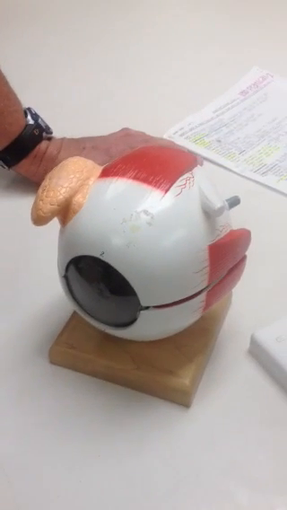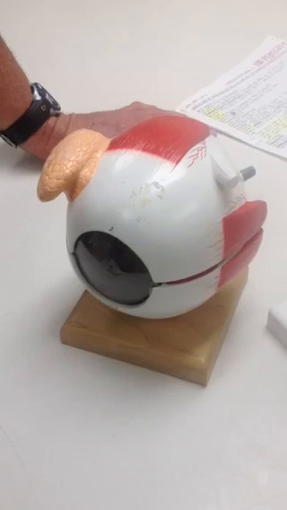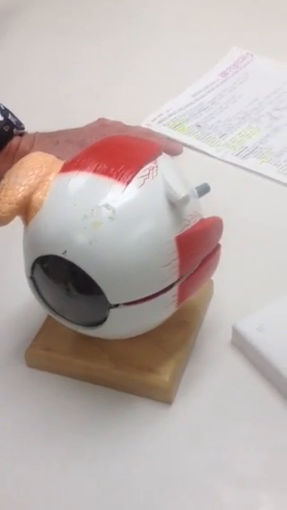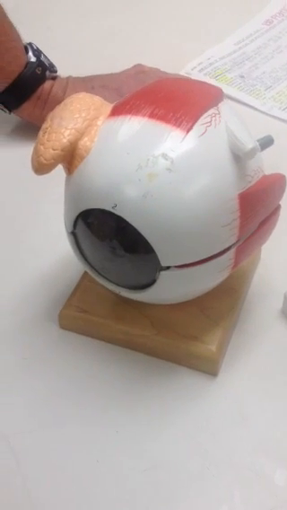On the eye, and again, some of the questions on the eye and the ear will be card questions for functions. So you may have a model at the station, you may not. You may just have a card that says question 1 and 2. You have to answer it in one word.